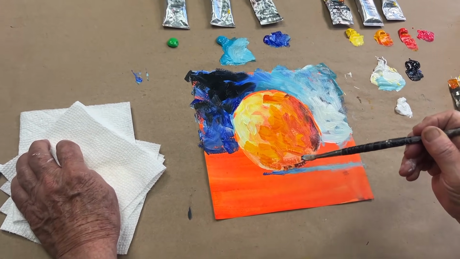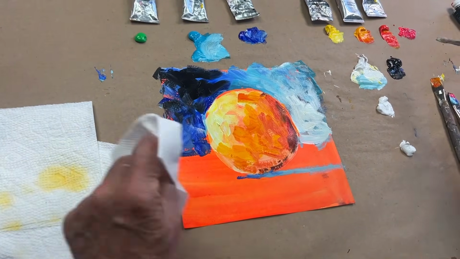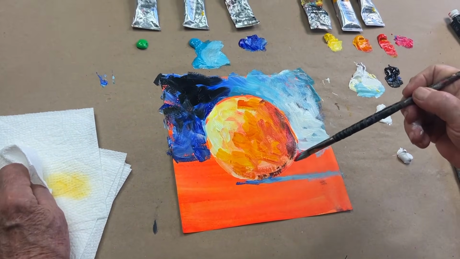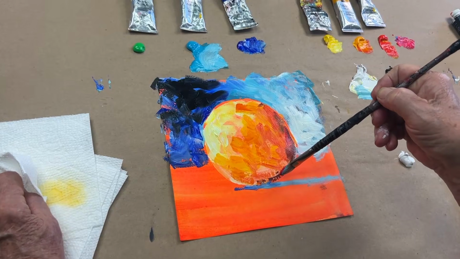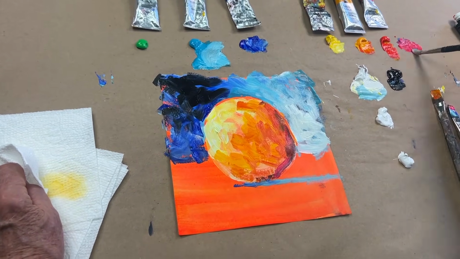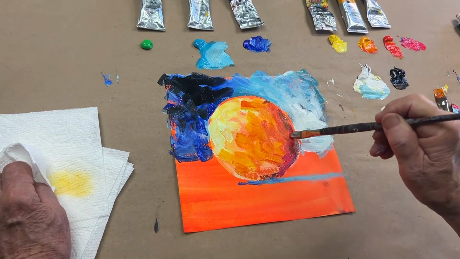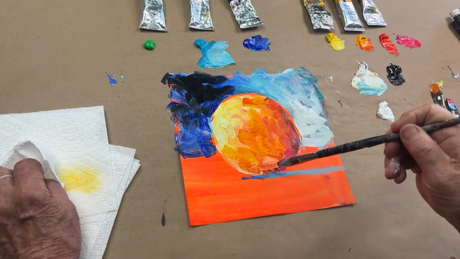The shadows are generally, this is a gross generalization, the shadows are generally the complementary color of the light source. So if we have a yellow sun, orangish, yellowish, it's going to be more of a bluish shadow, complementary.